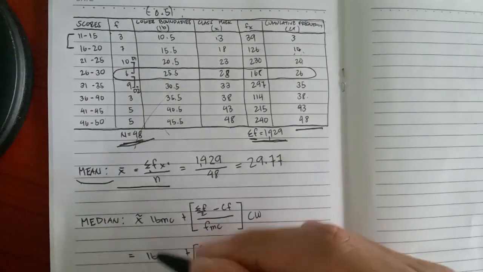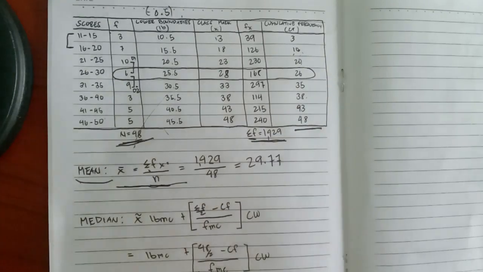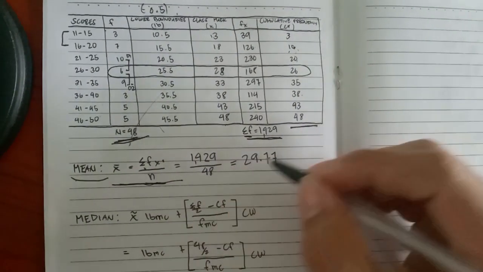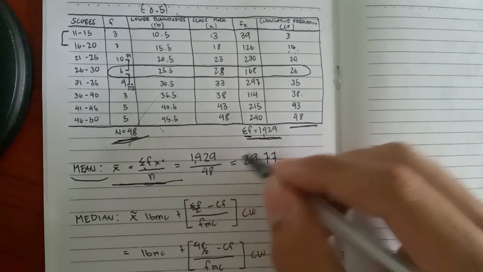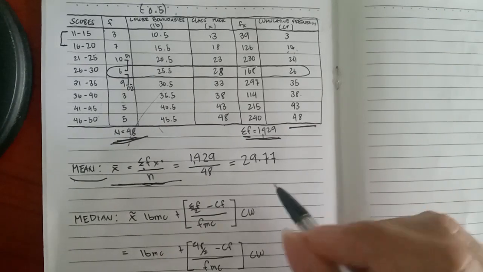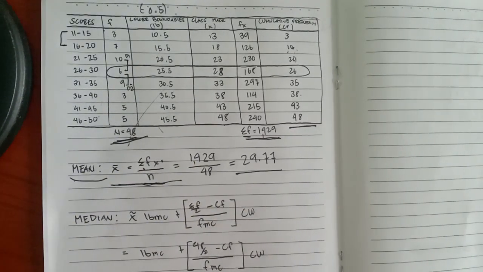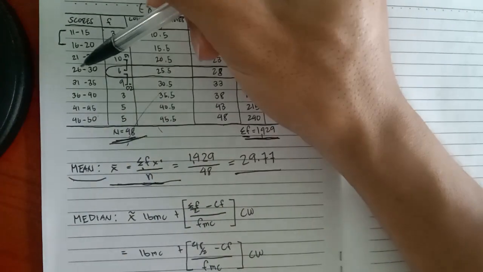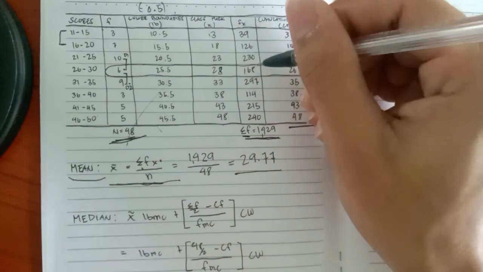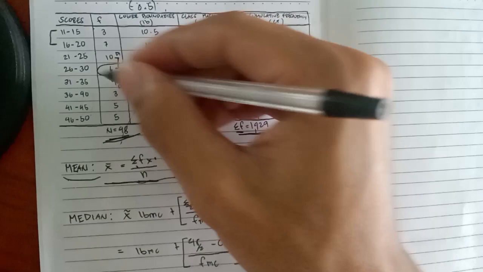To solve the mean, we have to follow the formula. So, ito po yung formula. So, as it was, 1,429 divided by 48 is equal to 29.77. So that we have to identify where 29.77 belongs. So, we identify that it's part of the scores 26 to 30. So, we need to put this one. So, we have to identify that one. So, naging circle. Lagyan pa natin siya ng circle.